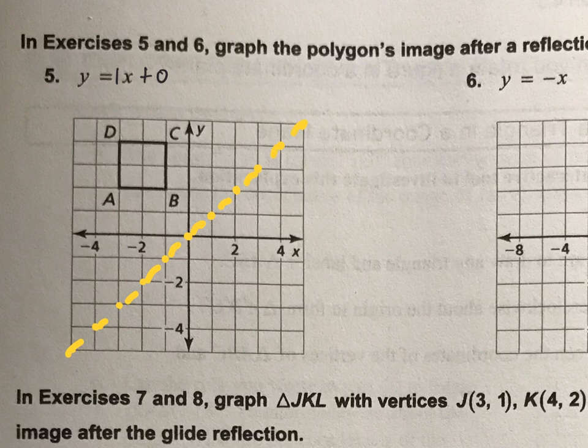Okay? We're going to reflect over that line. So how do we do that? You're not going to count to it. Now, on this one, it would be pretty easy. You could probably figure it out. But as we get into bigger problems, you need to know the trick of doing this. Whenever you're reflecting over y equals x, if your coordinate was (a, b), the new coordinate is going to be (b, a).